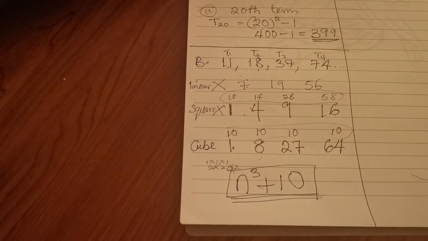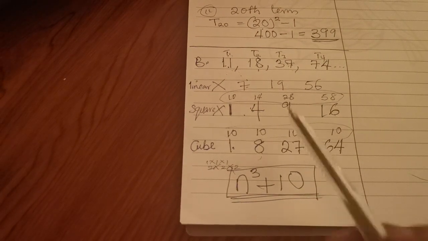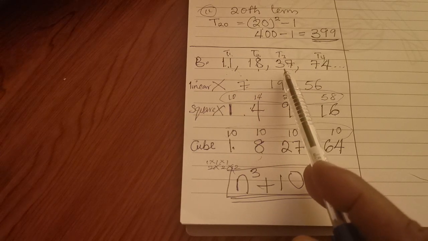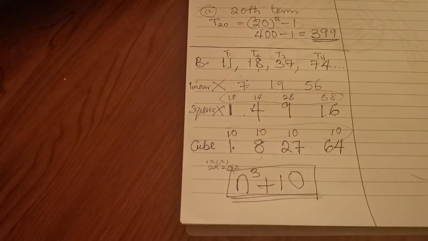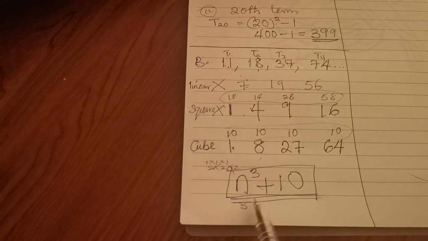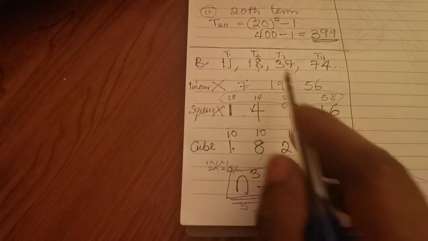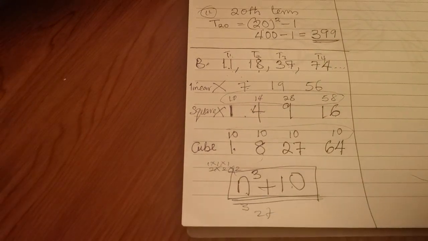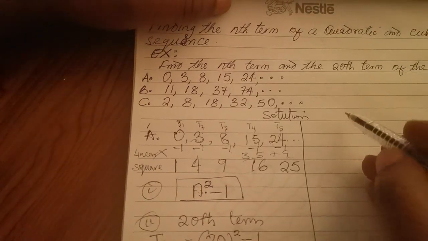If you want to check, let's find out the third term. This is 3. 3 cube is 27. 27 plus 10 is 37. So it works fine. Now the next question is, we are looking for the 20th term.